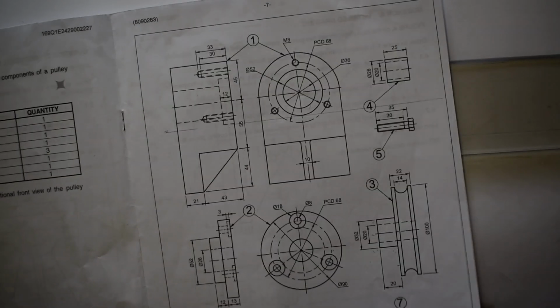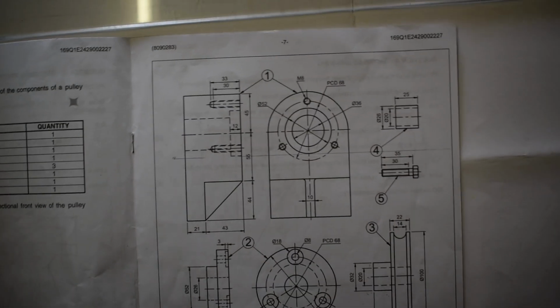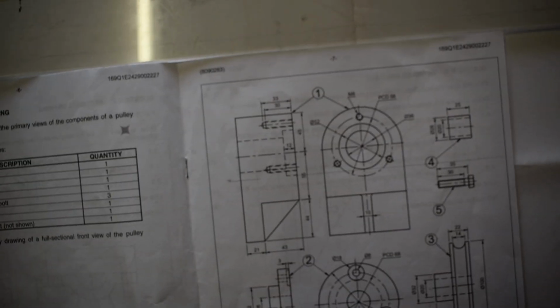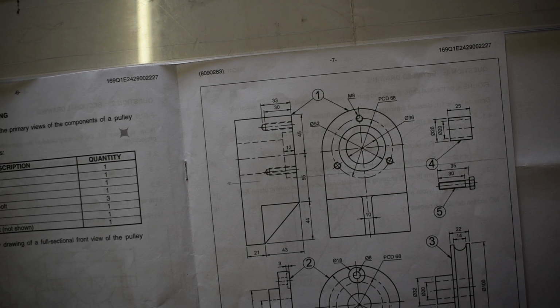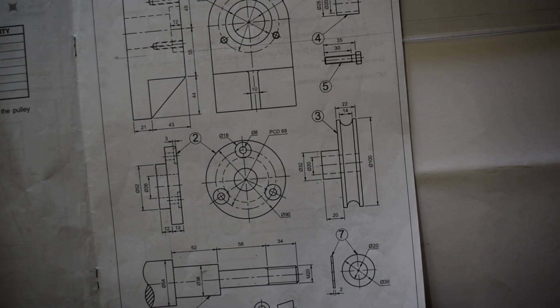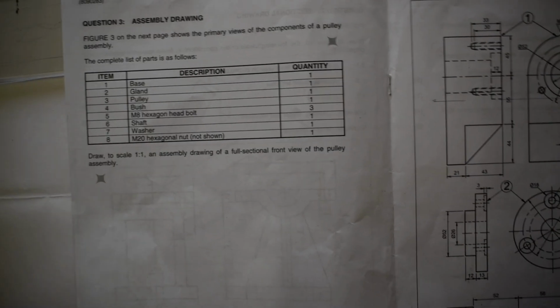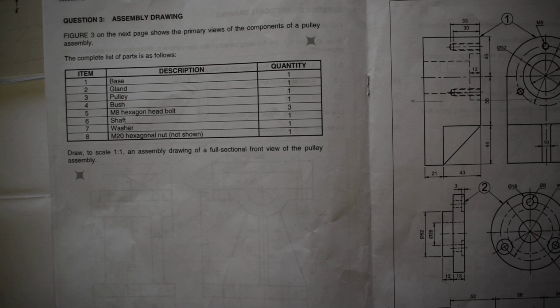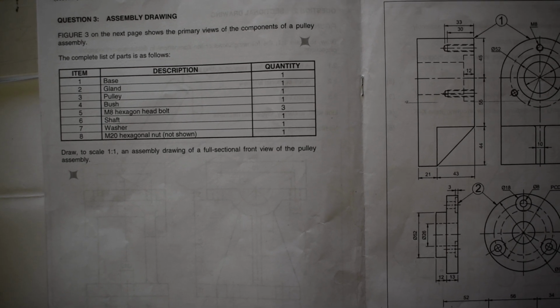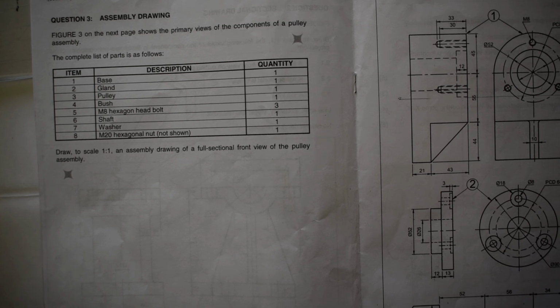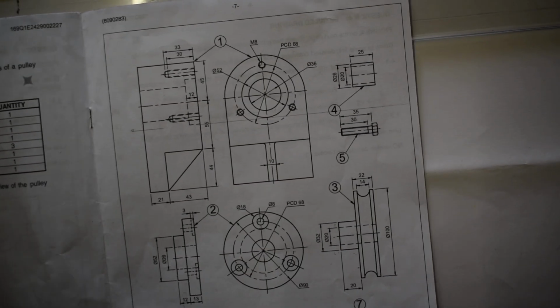Which is this one. So we are going to go through the question first. We cannot do anything in assembled drawing without the part list. The part list is very important. It guides you on how to approach your parts.